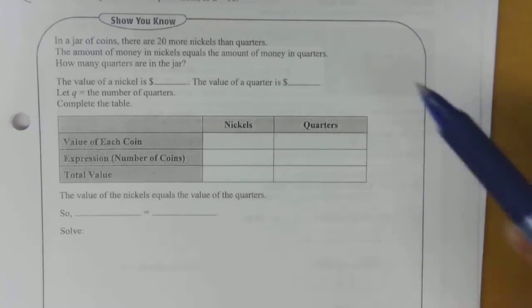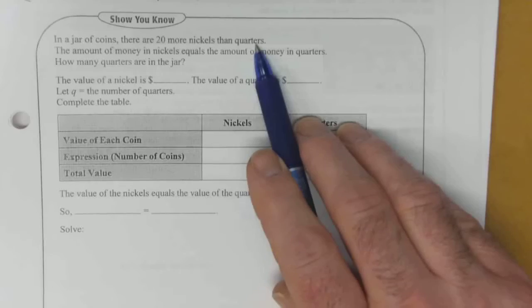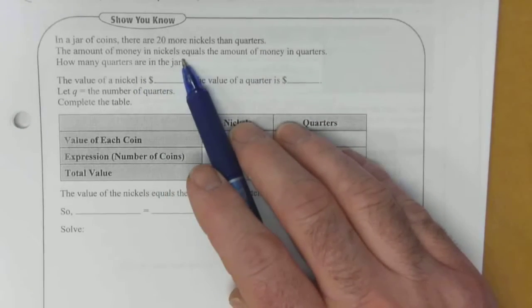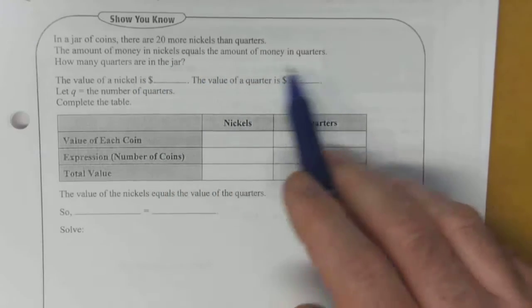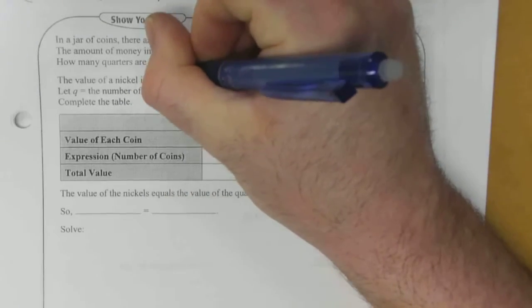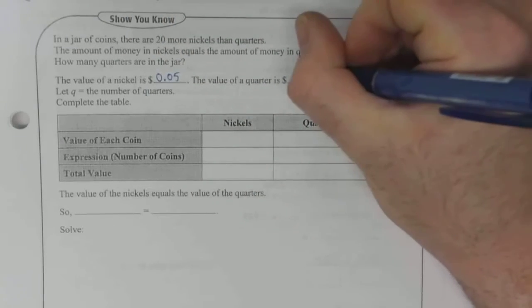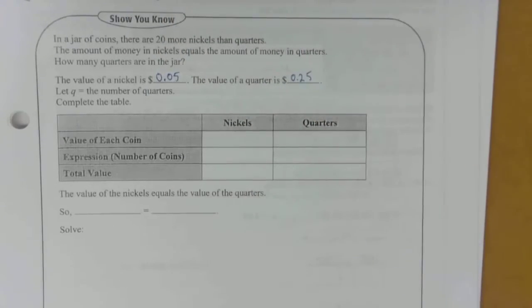So we've got a similar question. In a jar of coins there are 20 more nickels than quarters. The amount of money in nickels equals the amount of money in quarters. How many quarters are in the jar? So the value of a nickel in terms of dollars is 0.05. The value of a quarter is 0.25.